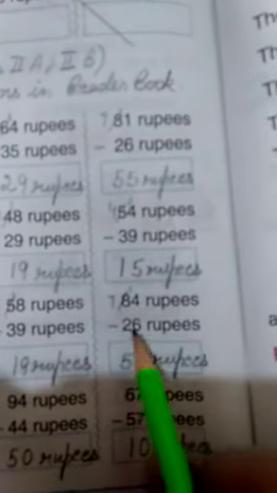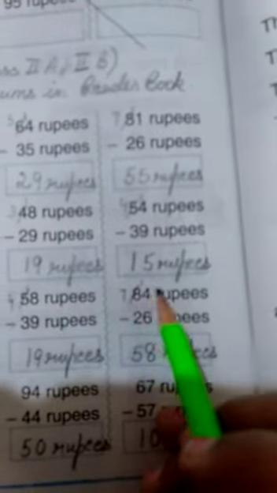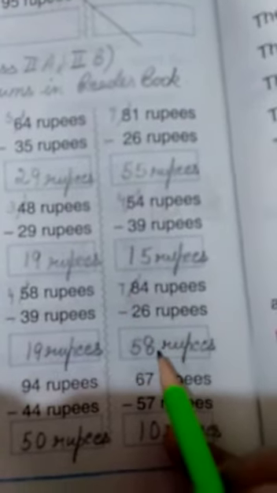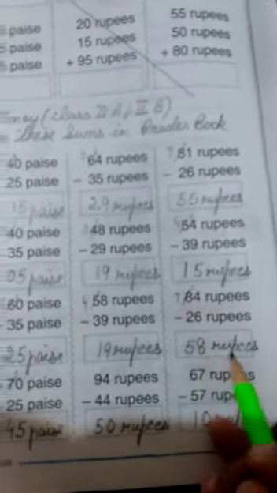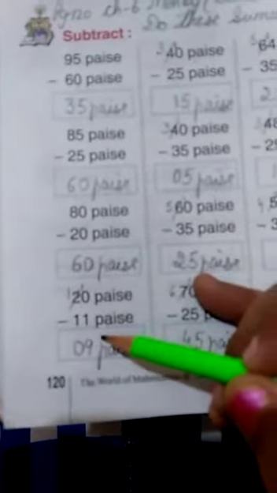84 rupees minus 26 rupees. Borrow 1 from here. 14 minus 6 will give you 8 and 7 minus 2 will give you 5. So answer is 58 rupees. Moving on to the last line.